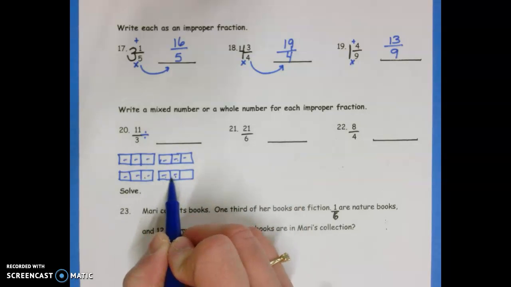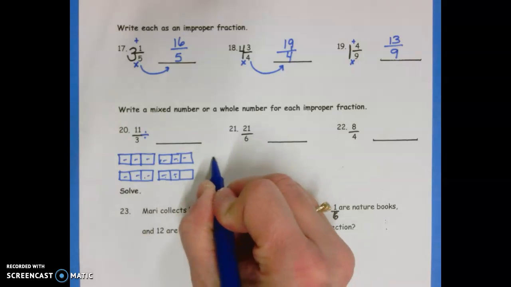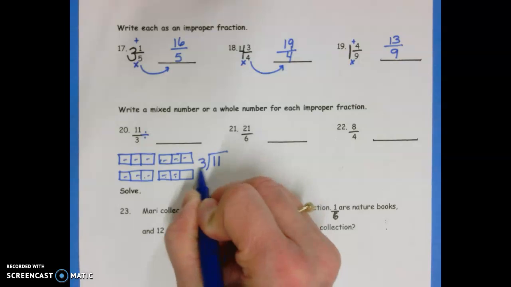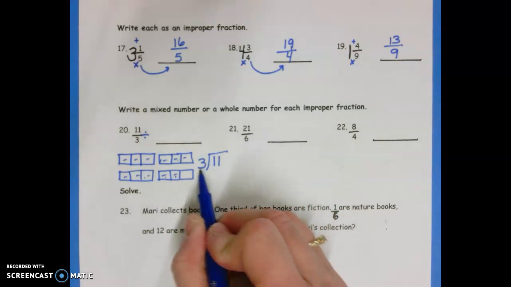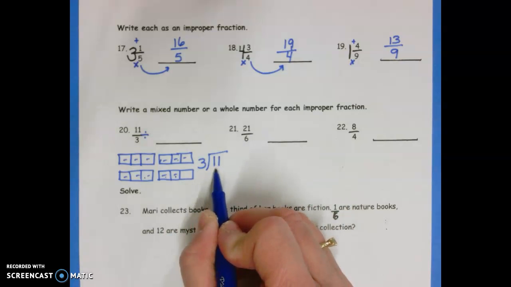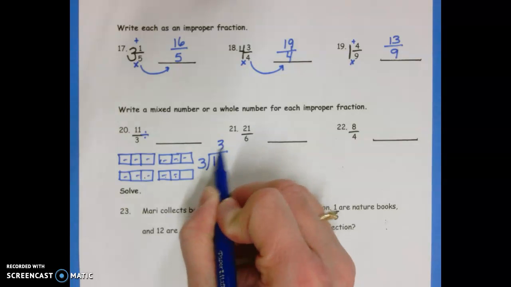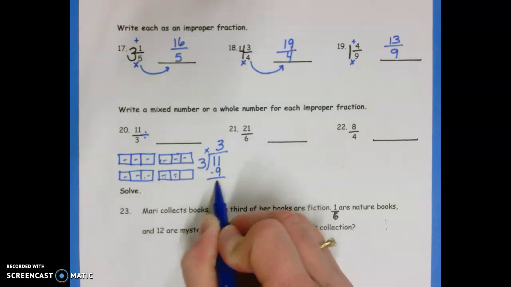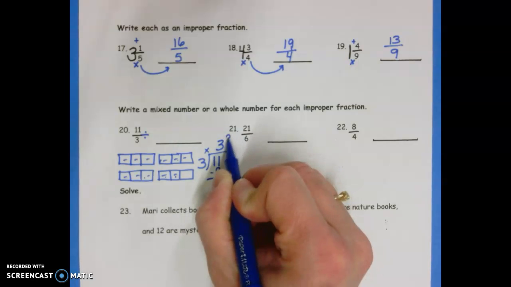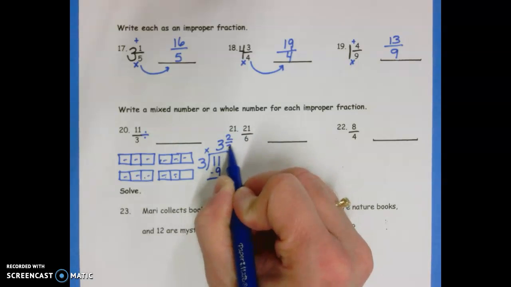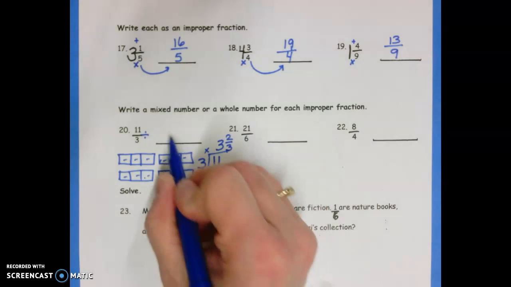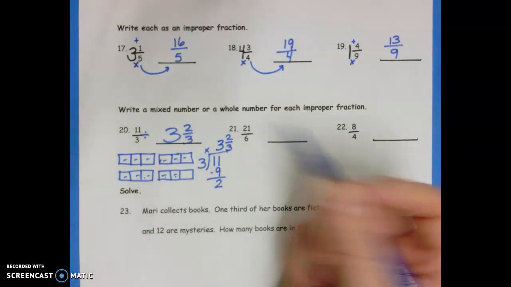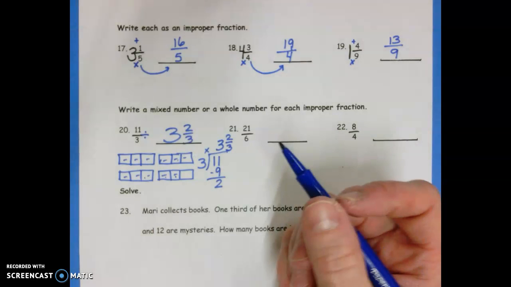So maybe a quick picture, or the faster way I would do this more in my head, but on the piece of paper, you can do it there too. 3 goes into 11. How many full groups of 3 can I get? 3. How many of those pieces did I use? 9. I have 2 left. 2 becomes my numerator, and I'm talking about thirds. So my answer is 3, nice big whole number, and 2/3. Okay? Think of it as a simple division problem.